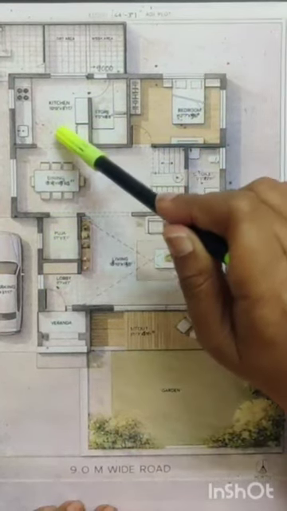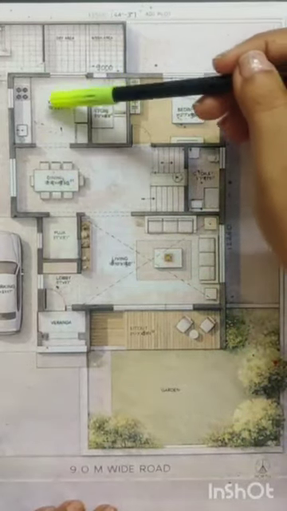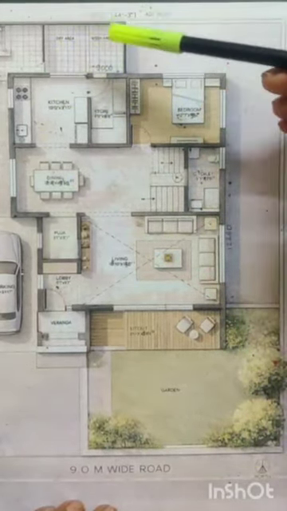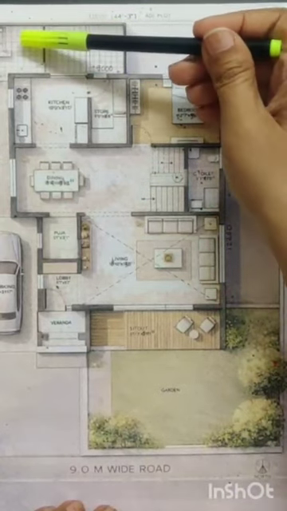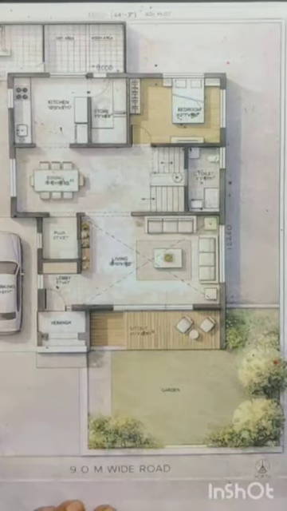So here comes the kitchen, a store and a bedroom, and then this kitchen is extended to the dry area, wash area, and the stitching service area.